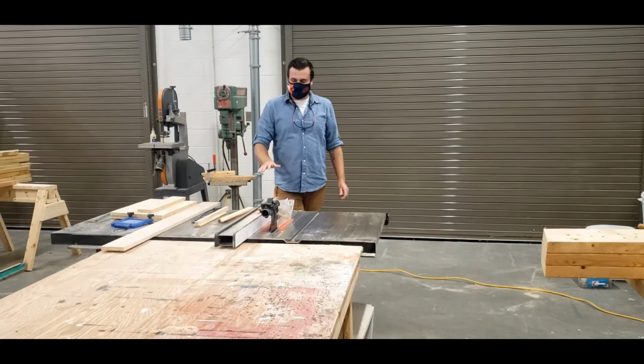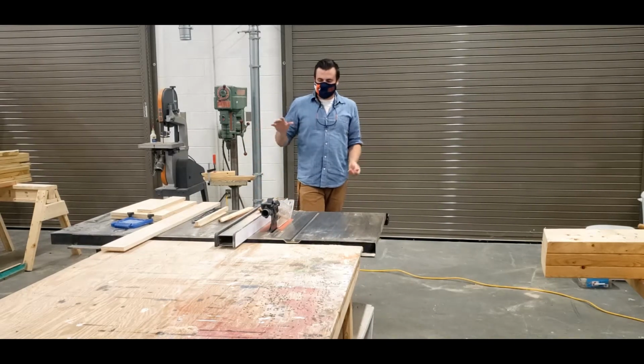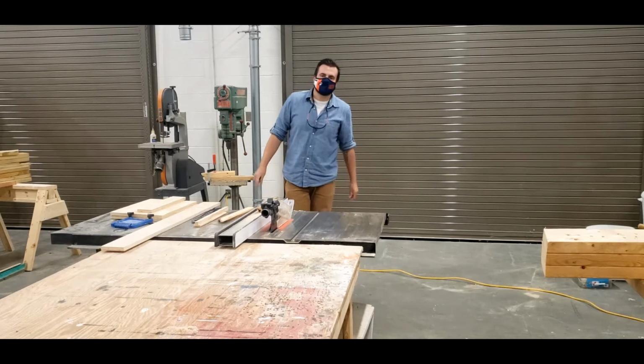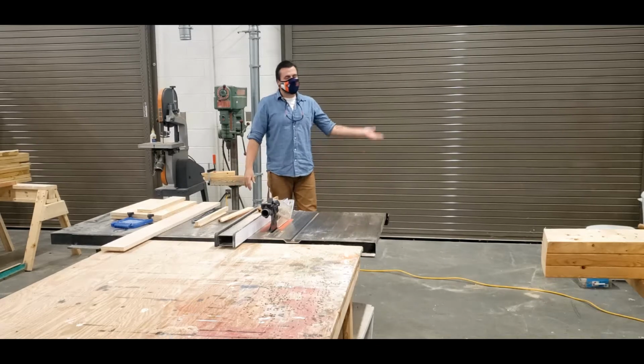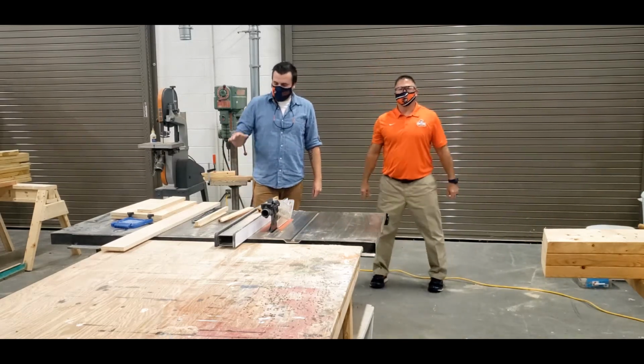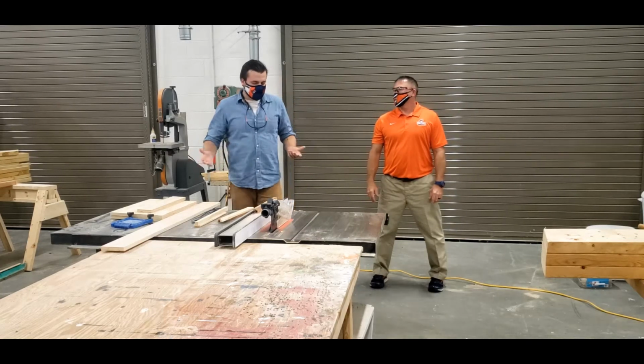The table saw. Now this is a primary shop tool that basically all wood shops are going to have one of these. And to help us talk about the table saw, I have a special guest with us today, Coach Sheldrake. Come on over. So, table saw, again, basically all wood shops are going to have one of these.